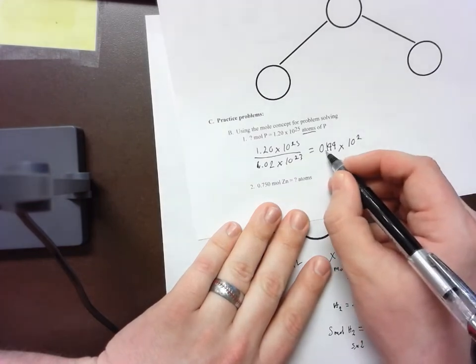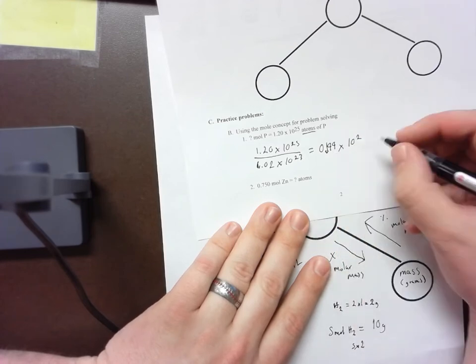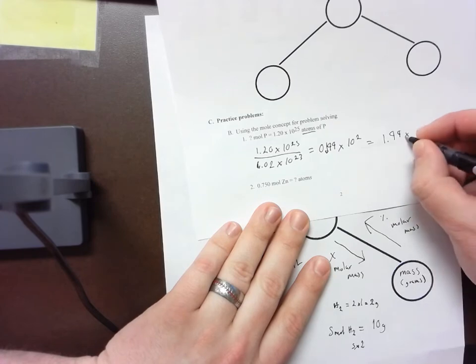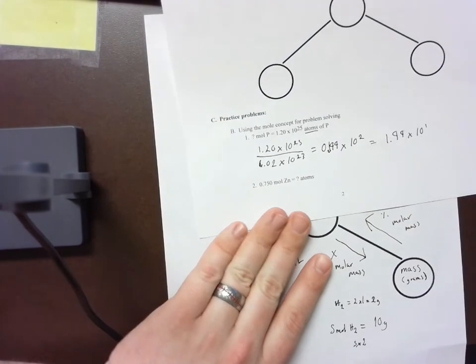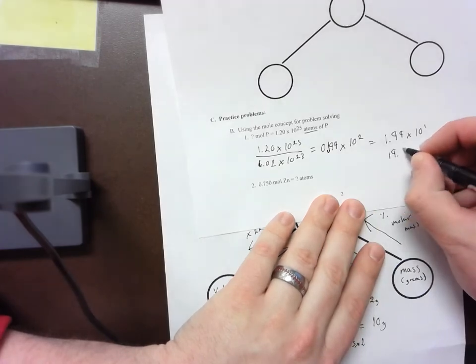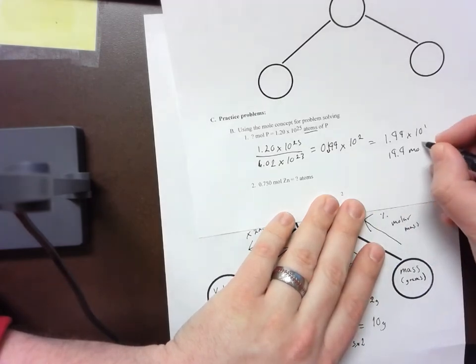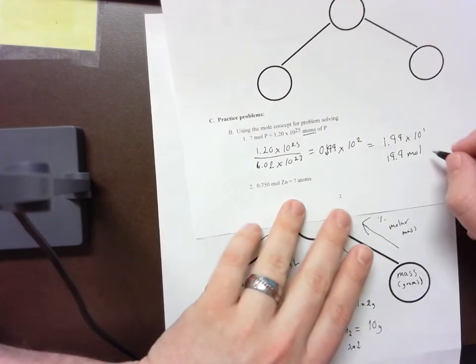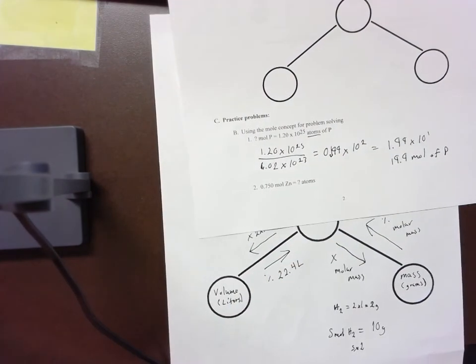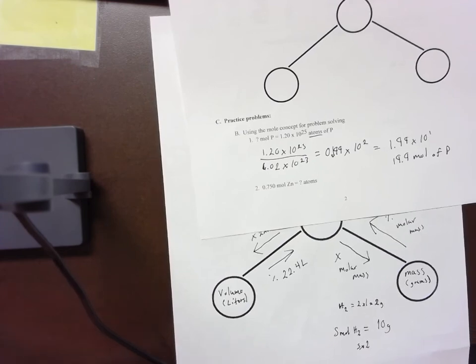That's going to make this equal to 1.99 times 10 to the 1, or 19.9 moles of P. Pretty simple, if it makes sense. So there's your practice problem for your atoms to moles.